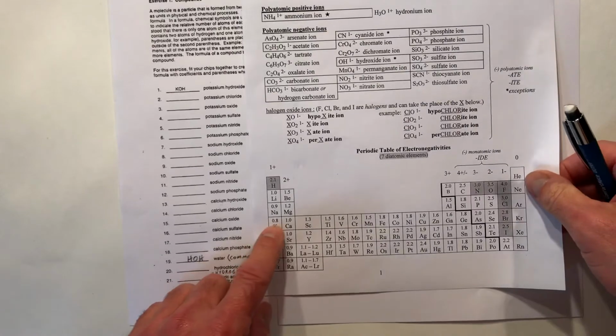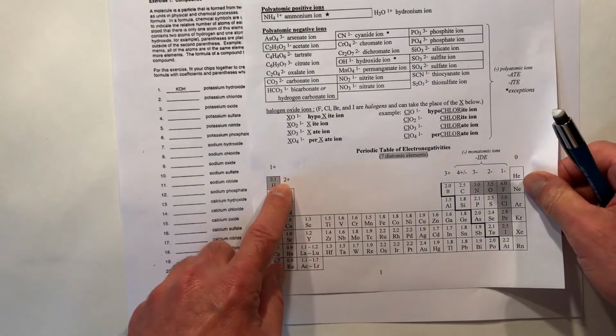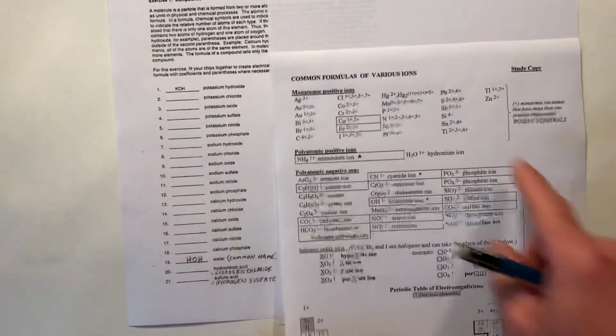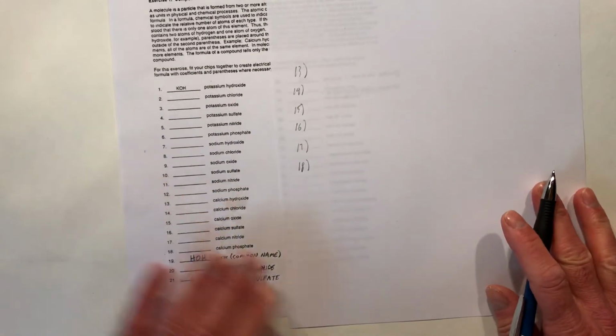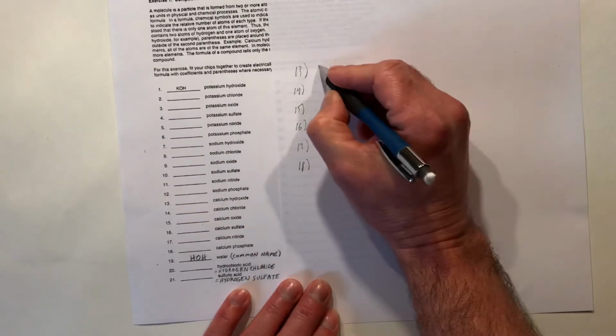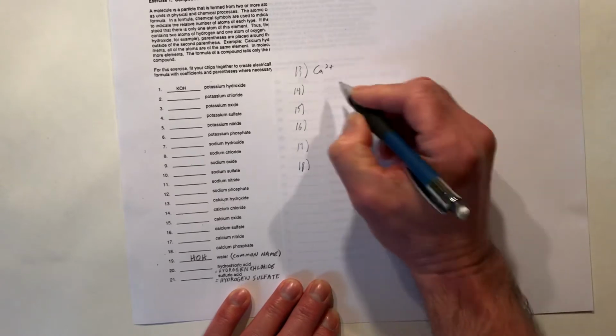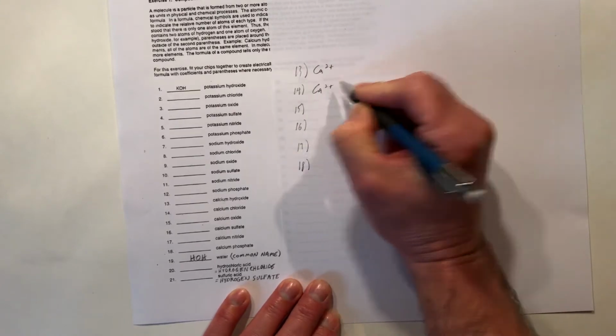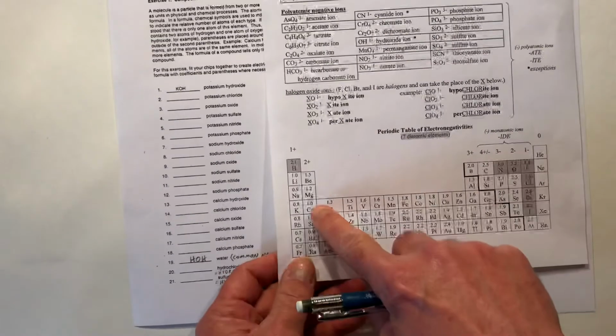So let's find calcium and figure out what the ion charge is for it. Calcium is Ca, it's 2+. You'll notice there's no Roman numerals in any of these, so we don't have to worry about looking for any other possible charges for calcium. When there's no Roman numeral, it only has one possible charge. Calcium with no Roman numeral means it's always going to be 2+, since it's in the 2+ column.